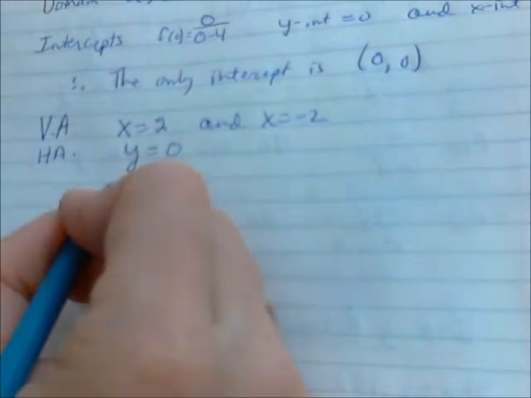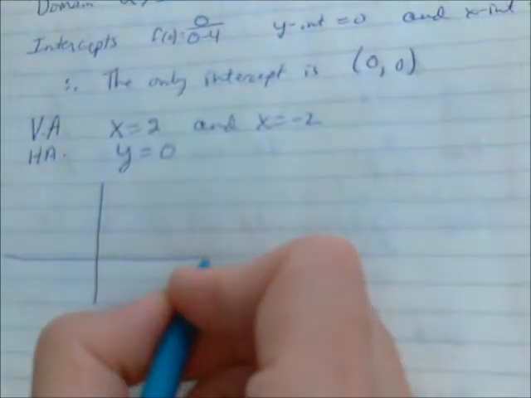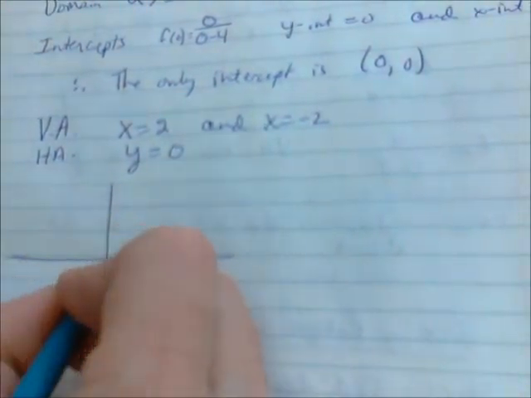And then the next step is to find a few other points on the graph. So let's just start sketching these asymptotes, and we can figure out what points we want to the left and to the right of the vertical asymptote. So here's our xy axis.